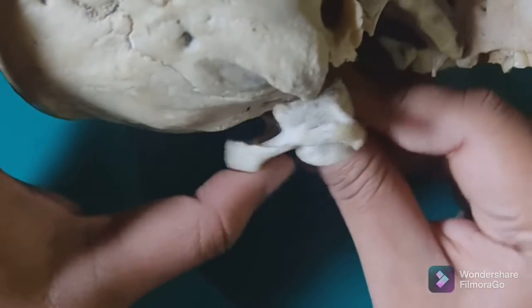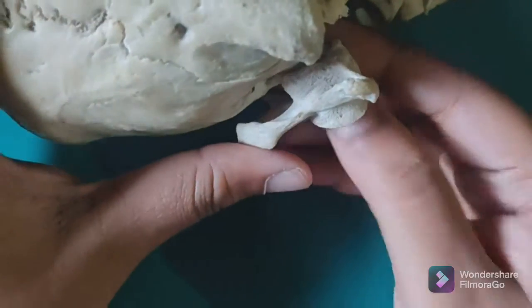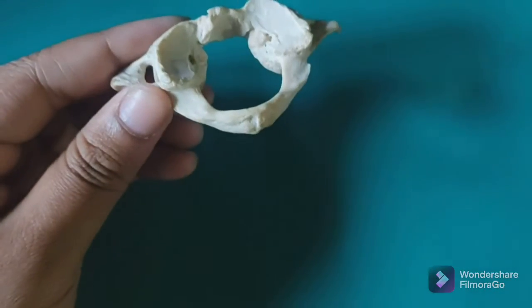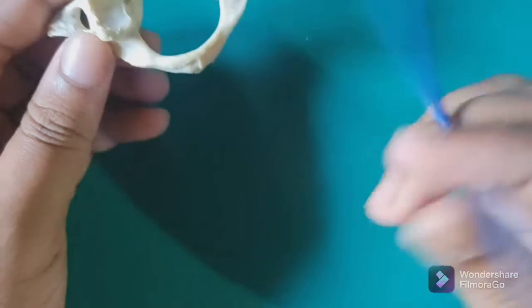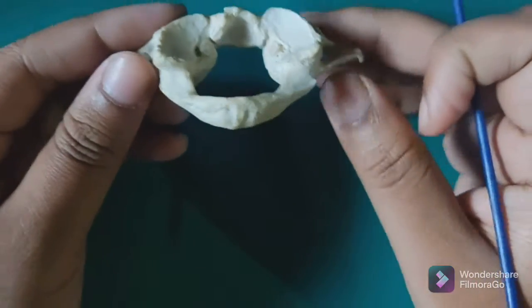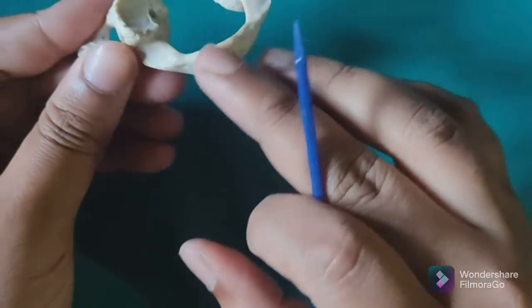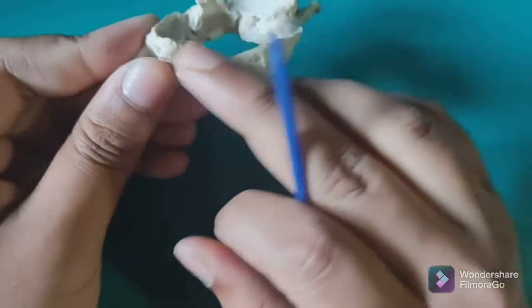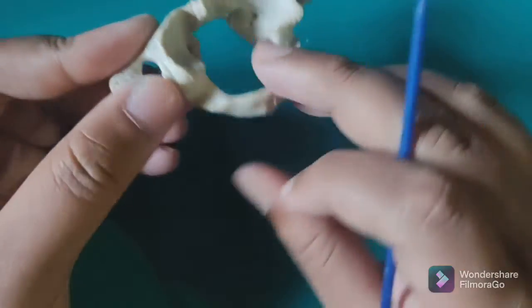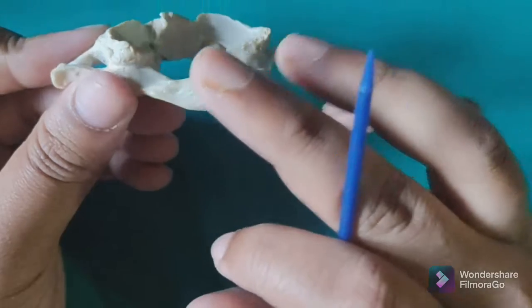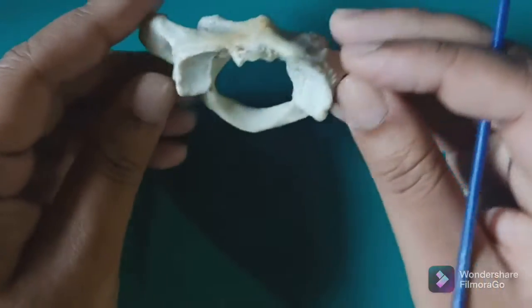So this is how it provides attachment. Now the floor of the suboccipital triangle is formed by the posterior margin of this posterior arch and the posterior atlanto-occipital membrane, which I just showed you.